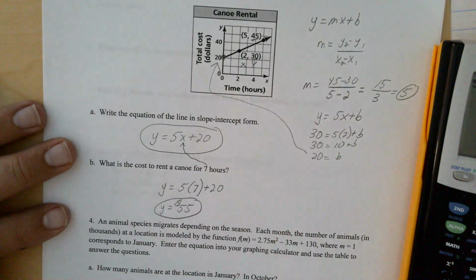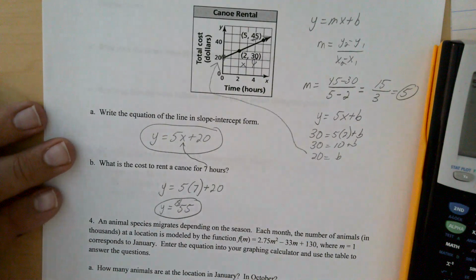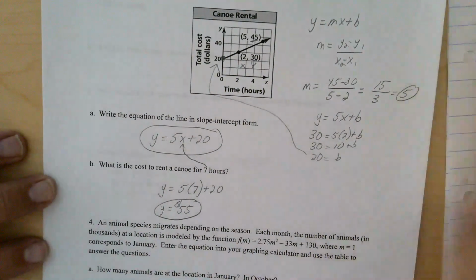And I could ask you a whole bunch of other different questions. I could ask you 10 hours, or if you had to rent it for a full day. So make sure you know how to write a linear situation.